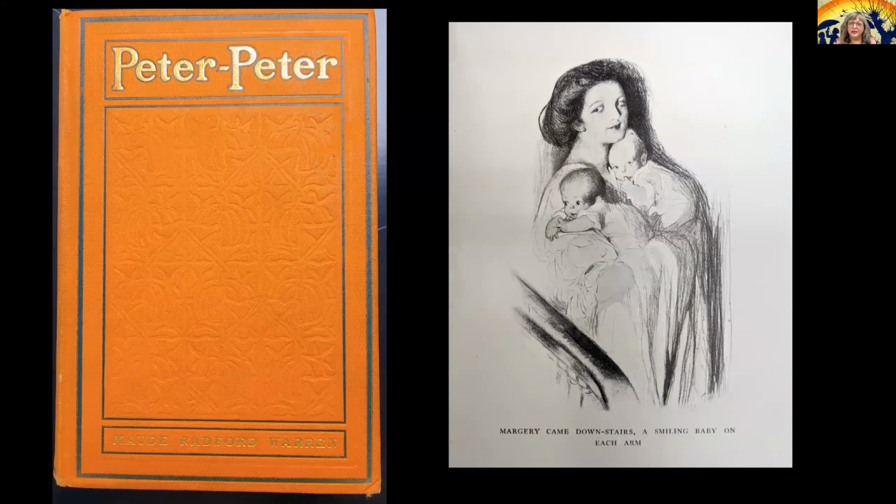Right, the next book in the collection we're looking at is called Peter, Peter, A Romance Out of Town. This is another romance novel. The book is about a love triangle, and it deals with the differences between rich and poor people. Again, here's the cover on the left, and this is a page from the book with an illustration on it.